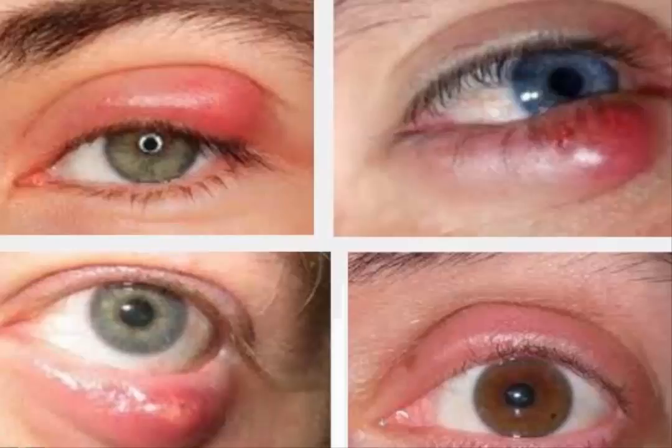It can be difficult to tell the difference between a chalazion and a stye. Chalaza tend to occur further away from the eyelash line than a stye. In addition, chalaza usually don't cause any discomfort.